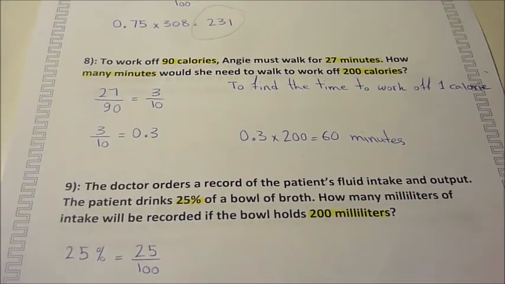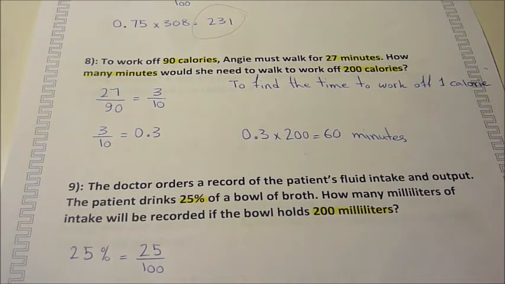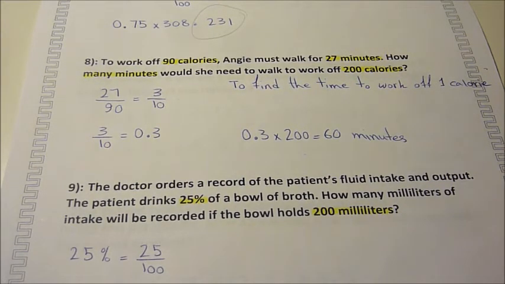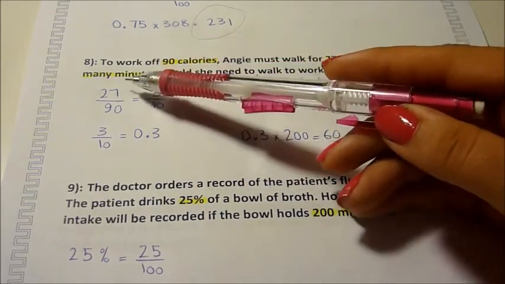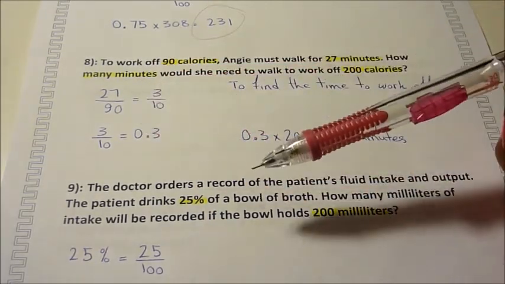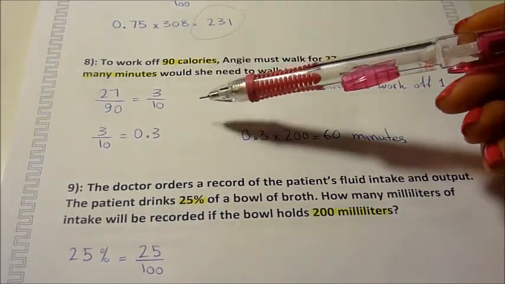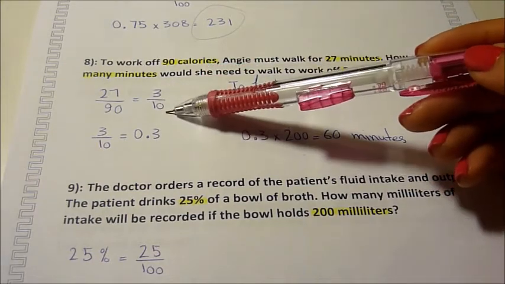Next question says, to work off 90 calories, Angie must walk for 27 minutes. How many minutes would she need to walk to work off 200 calories? You have to divide 27 by 90 to find the time to work off 1 calorie. 27 over 90, when you simplify the fraction, will give you 3/10.